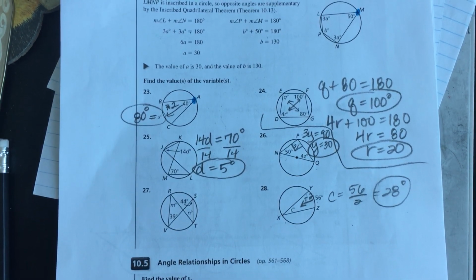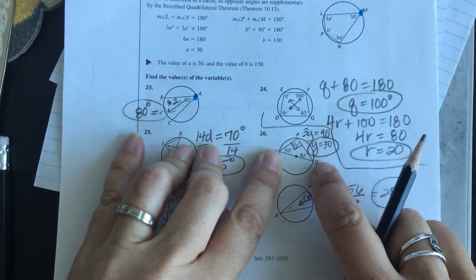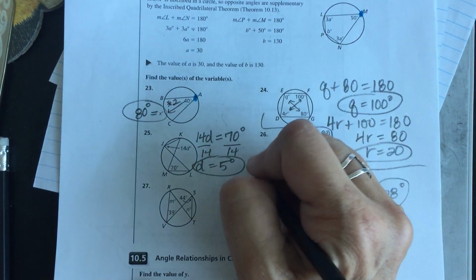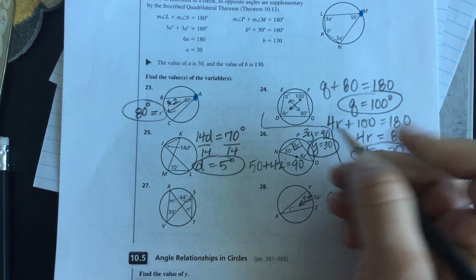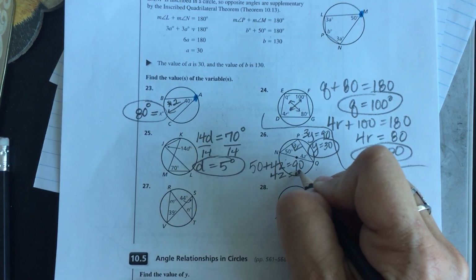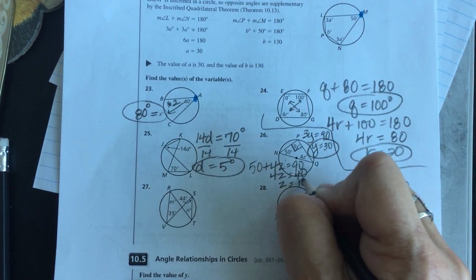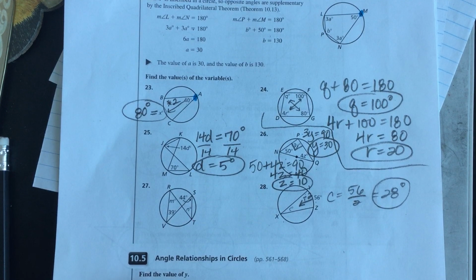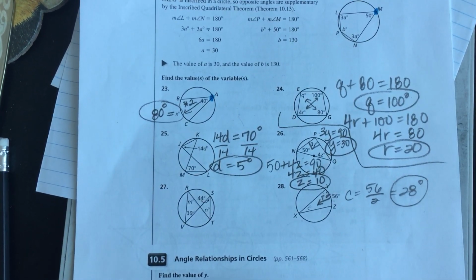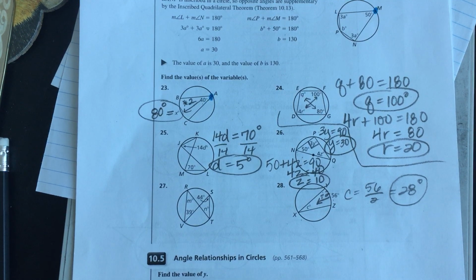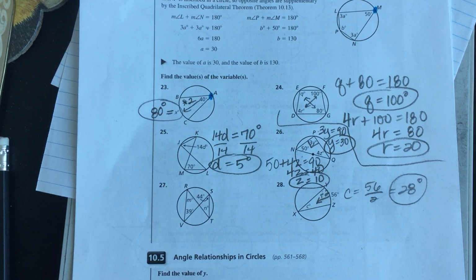And then what I know about these other two angles, if that's a 90-degree angle, then 50 plus 4z is 90. That means 4z is 40, so z is 10. Two different things. That one was kind of the most complicated, but at the same time it just applied one theorem, that P was a 90-degree angle.